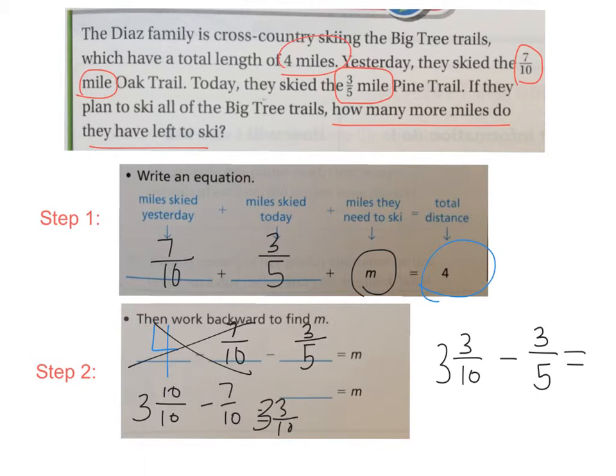Am I ready to subtract? No. Why not? Ariel? You need to make it into 6 tenths. I need to make sure I write an equivalent fraction that has the same denominator. Okay, can I do 3 tenths minus 6 tenths? No. What do I need to do? You need to make 3 tenths into 2 and 13 tenths. 2 and 13 tenths minus 6 tenths.